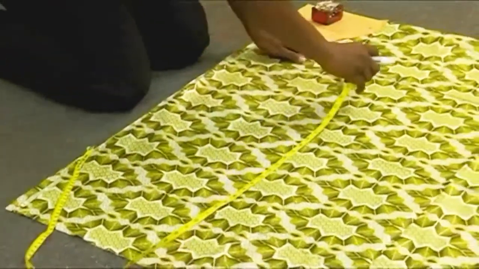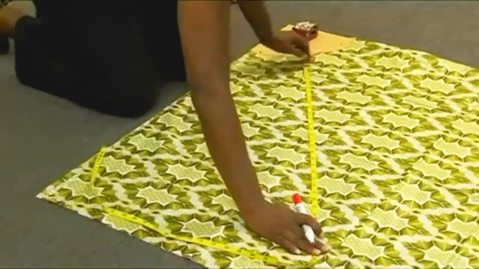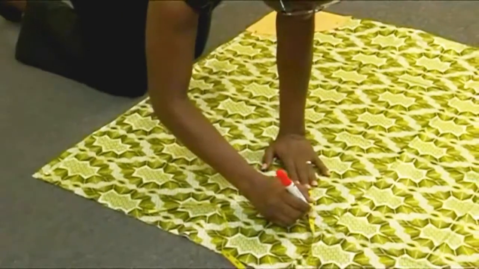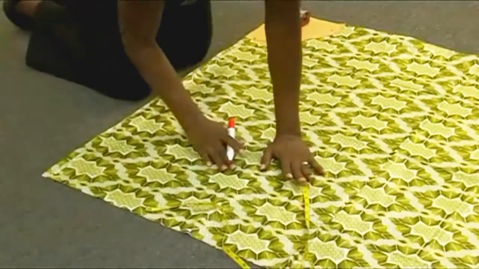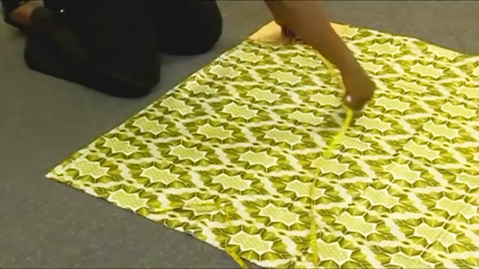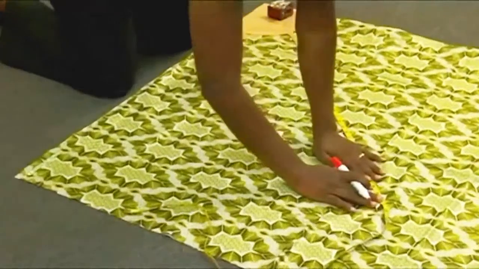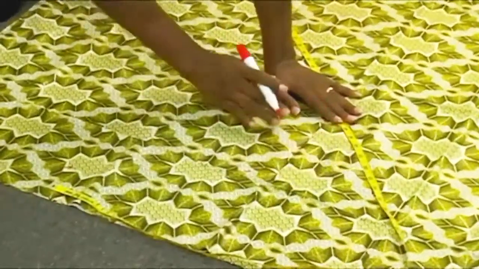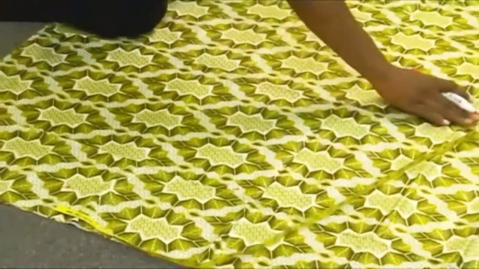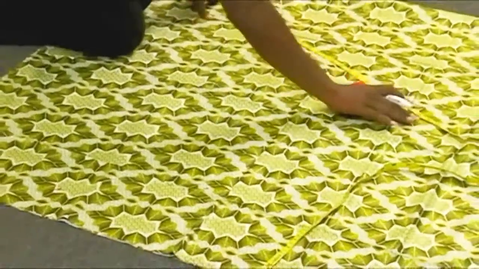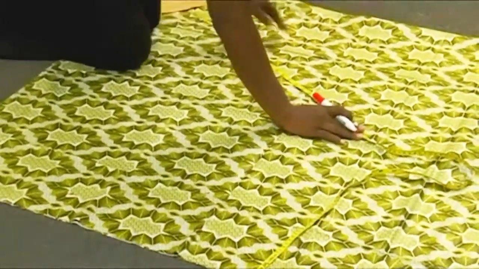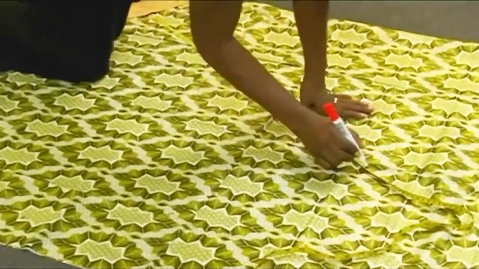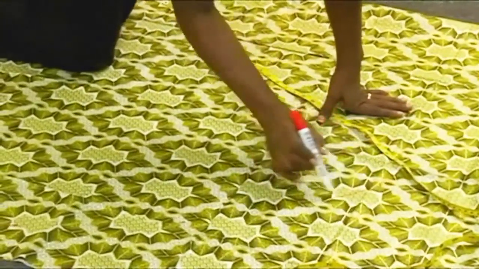I mark it at distances like that. If you're not sure about the distances you're leaving, it's better to make the distances quite close, so that you won't have too much gap to cover. This is my 31. So let me just connect these ones as they're here.